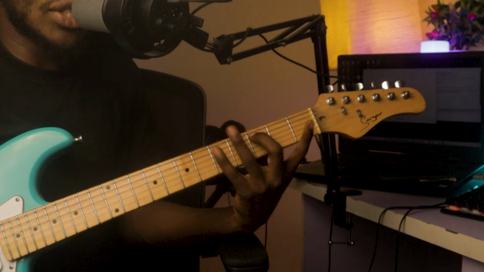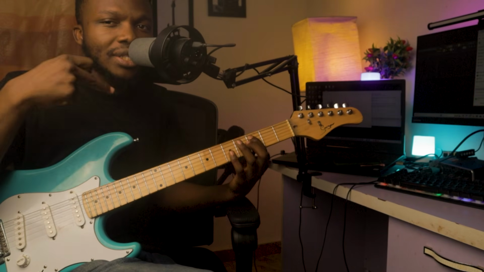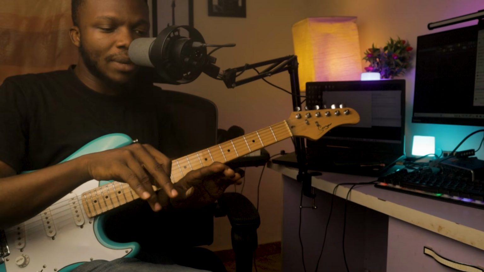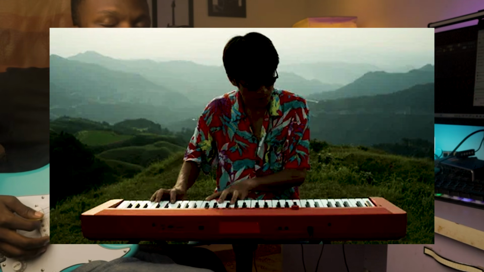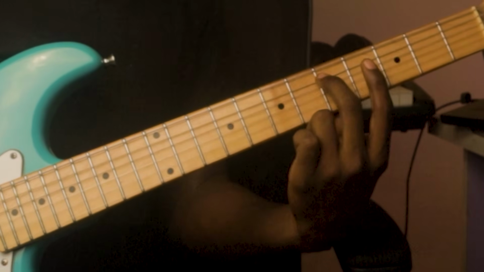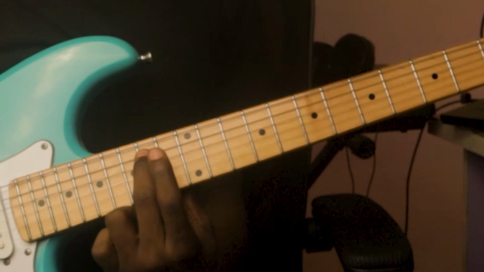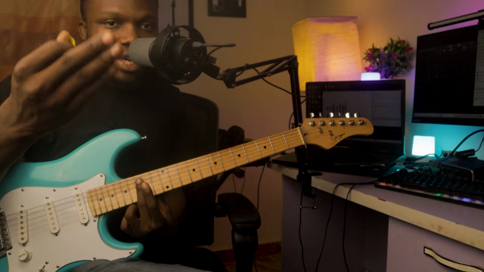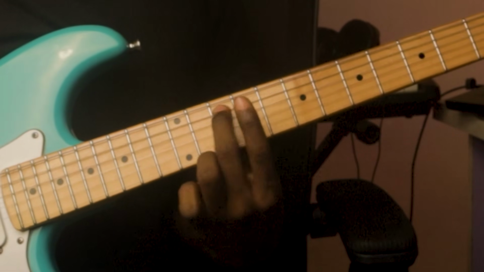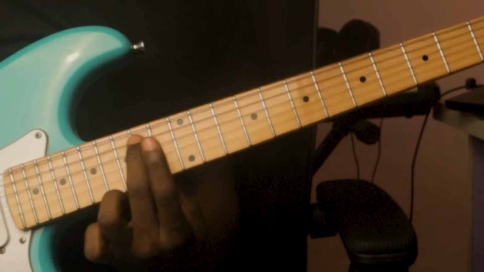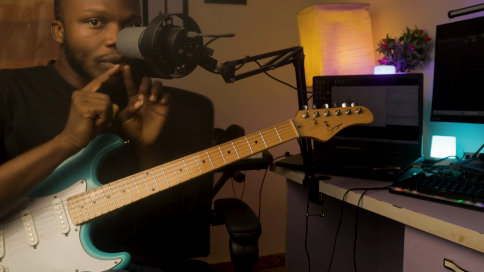So instead of playing the major scale like this, I want you to think of this as a piano player. How a piano player plays do, re, mi, fa, sol, la, ti, do. They play it horizontally. This is what it's going to look like. Mi, fa, sol, la, ti, do. Let's do it together. Do, re, mi, fa, sol, la. Can you see? Now, the moment you begin to think like this, you begin to see possibilities.